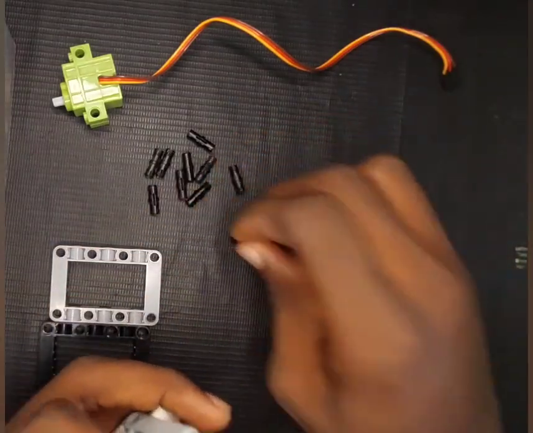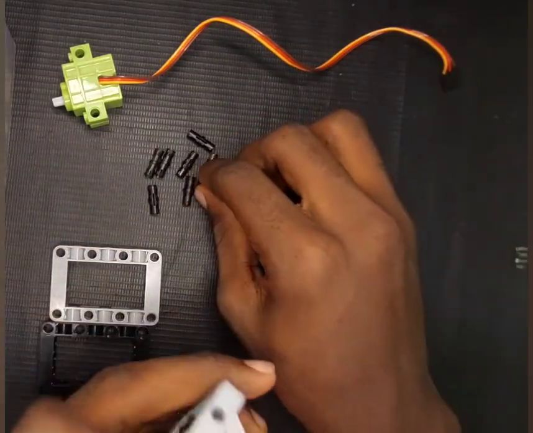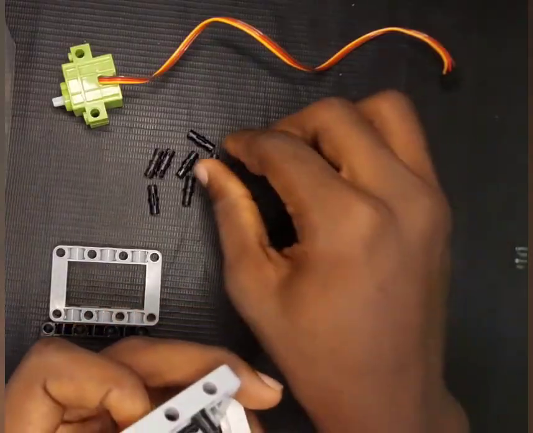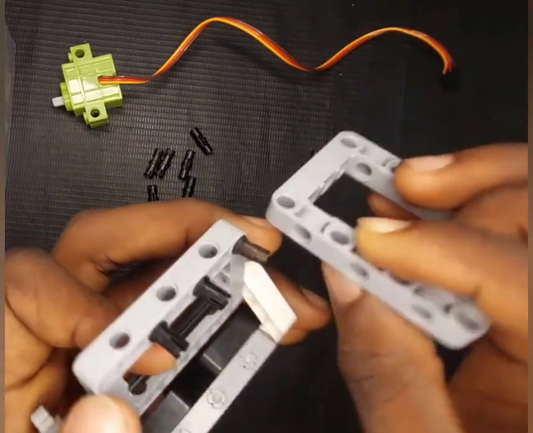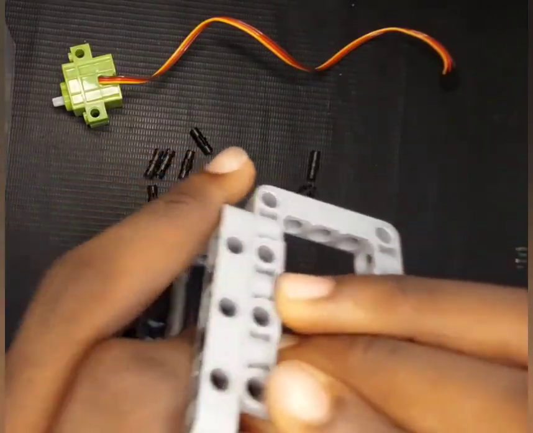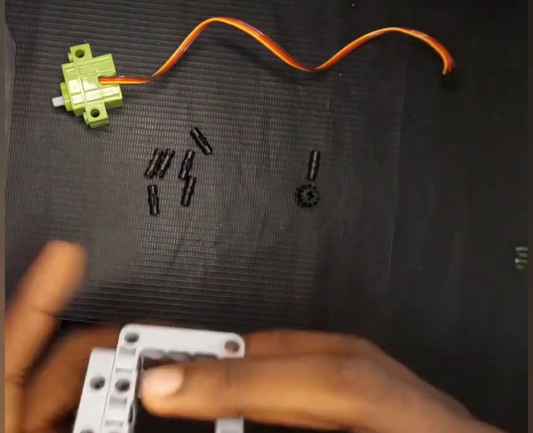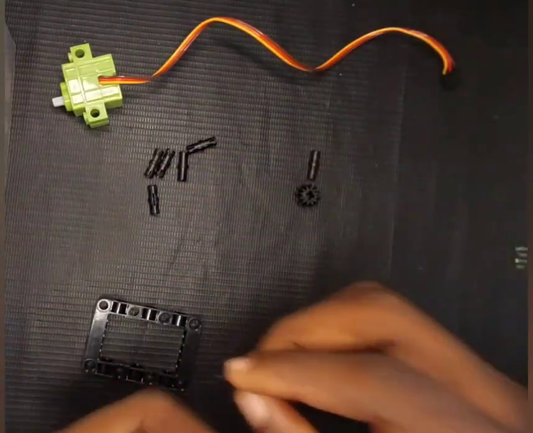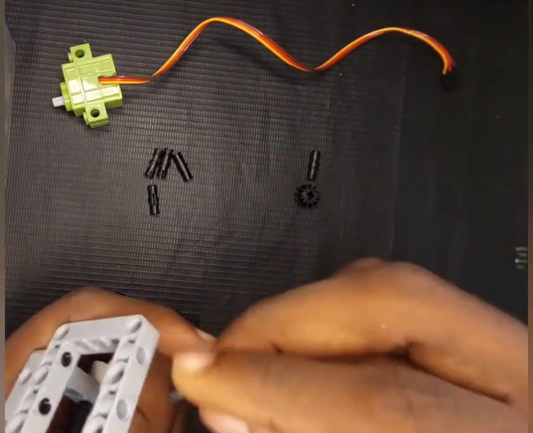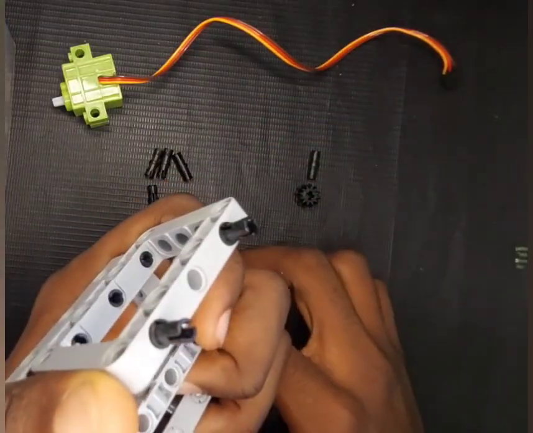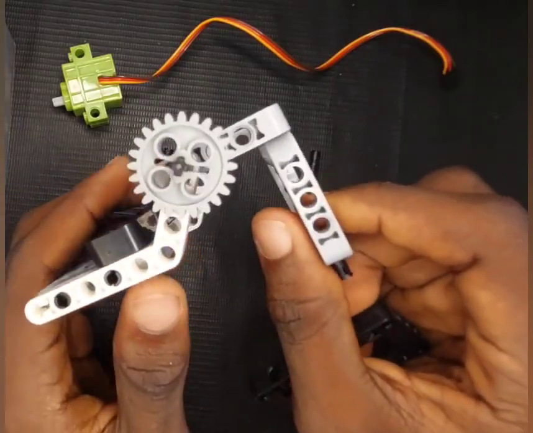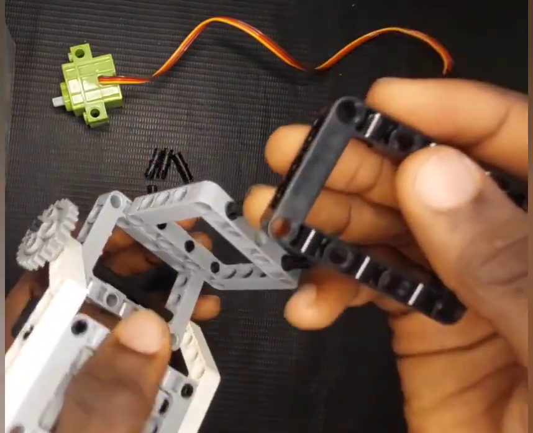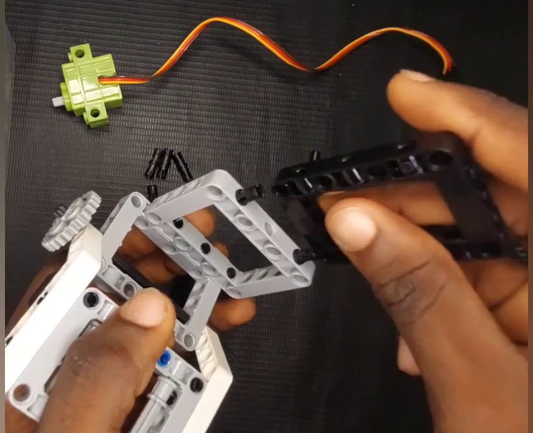Now we need to create a kind of base structure for this whole carrier to stand. So we're going to add 3 pins here, 1, 2, 3. And we're going to pick this frame, and then connect it like this, yes. So now we're going to add 2 pins here, 1, 2. So we're going to connect this. So watch closely. We have this already. So then we'll connect this like this. These 2 holes here.